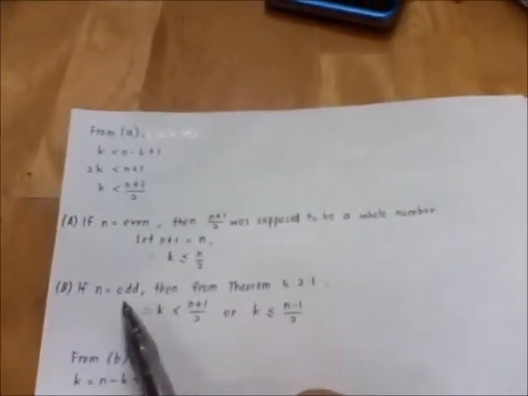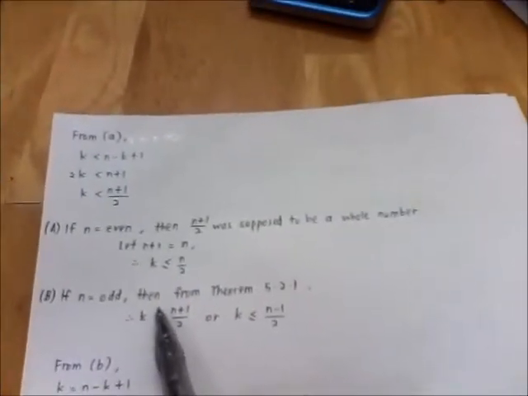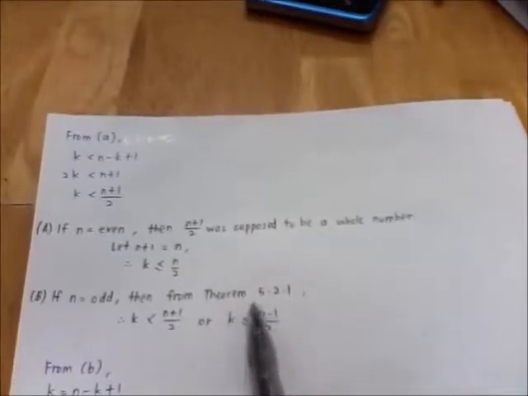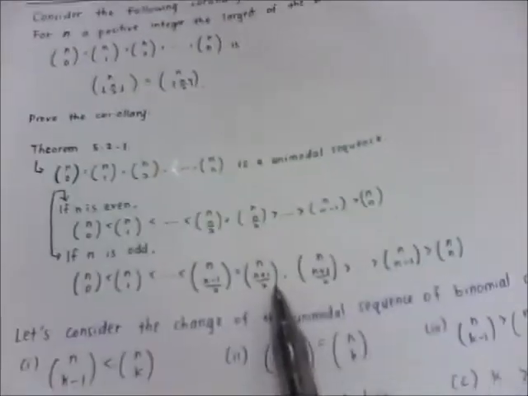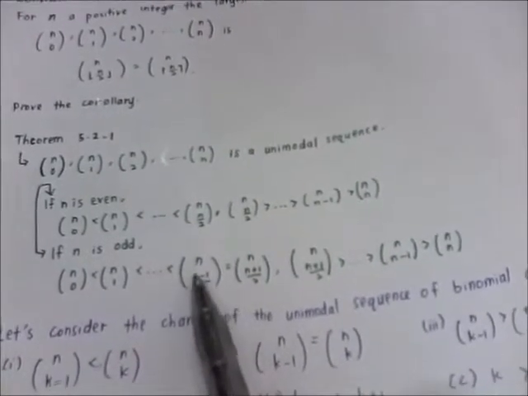So what if when n is odd? Okay, when n is odd, we can look from theorem 5.2.1. Put it here. Theorem 5.2.1 says that when n is odd, the k that is less than n plus 1 over 2 will be less than or equal to n minus 1 over 2.